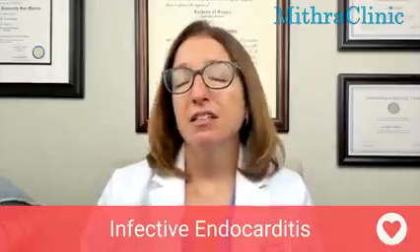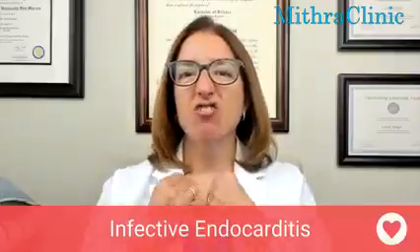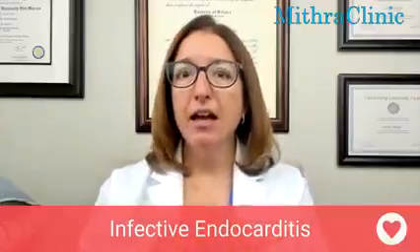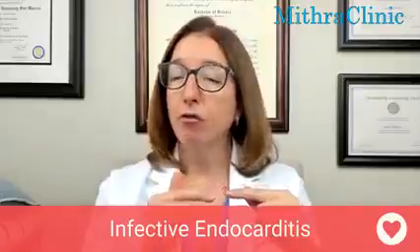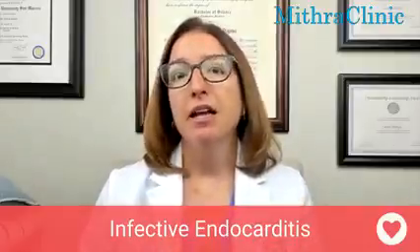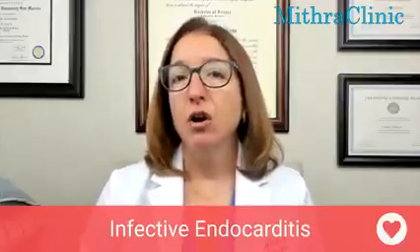Key risk factors associated with this disorder include congenital heart disease, valvular heart disease, prosthetic valves, as well as IV drug use. Signs and symptoms of infective endocarditis include fever, flu-like symptoms, murmurs, petechiae, which are these like red dots that form on the skin, as well as something called splinter hemorrhages. So if you haven't heard of this before, this is where we have red streaks that form under the nail bed. And this is definitely a unique feature with infective endocarditis.